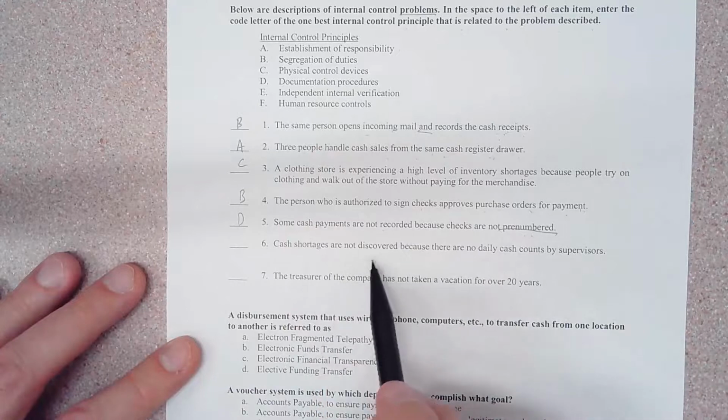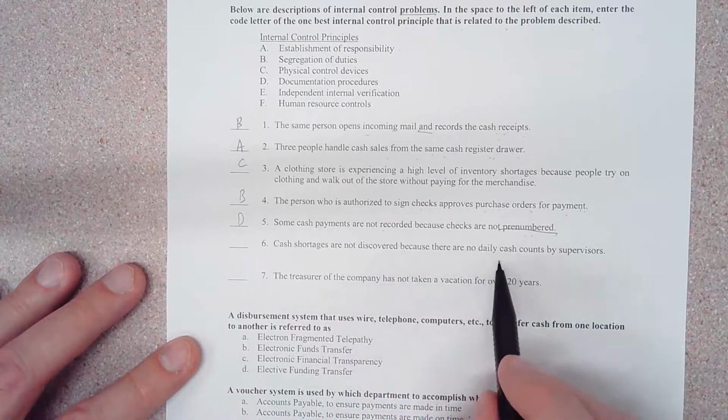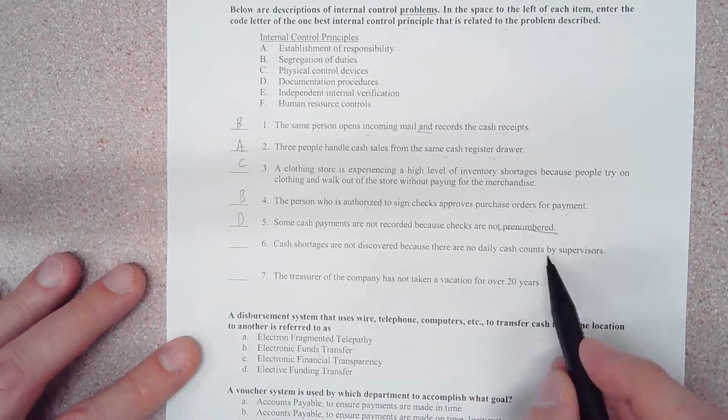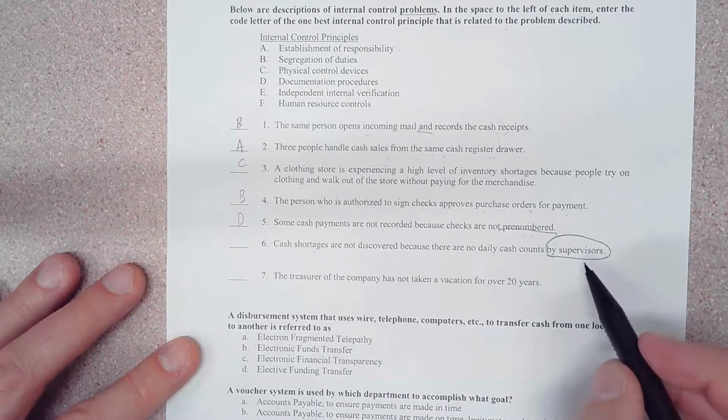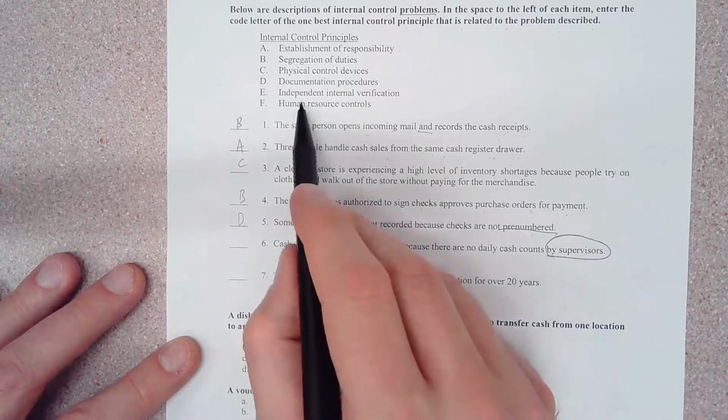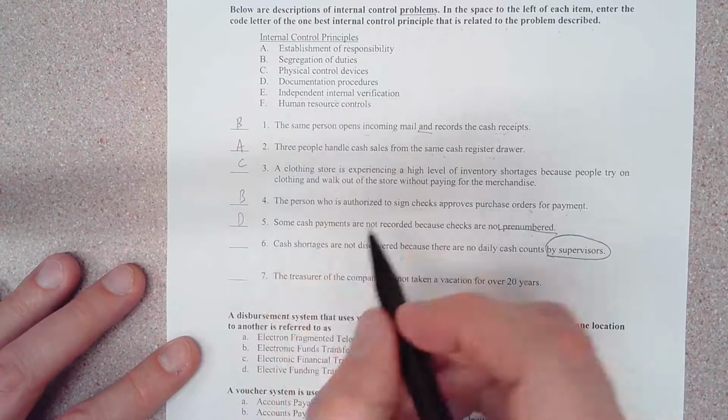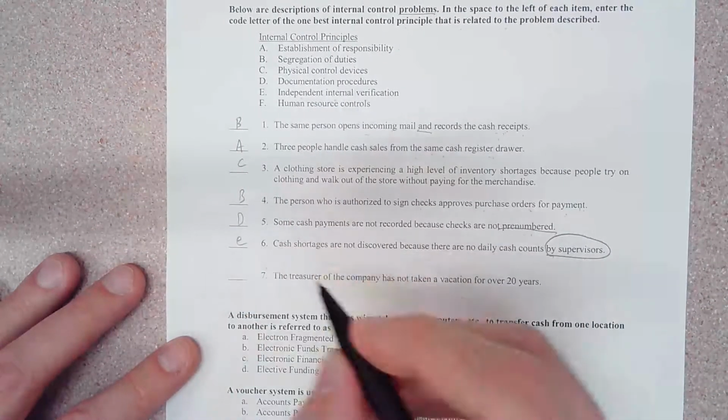Number 6, cash shortages are not discovered because there are no daily cash counts by supervisors. Okay, so the clerk is maybe doing a count, but if she's wrong, and it's usually going to be a shortage when they are, the supervisor's not performing any type of independent internal verification. Letter E.